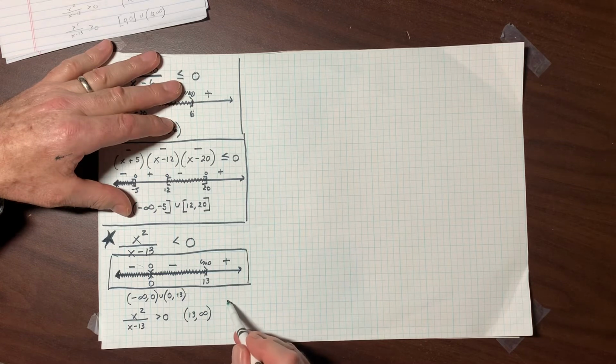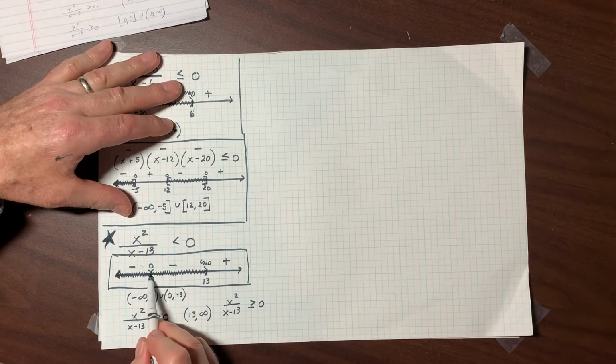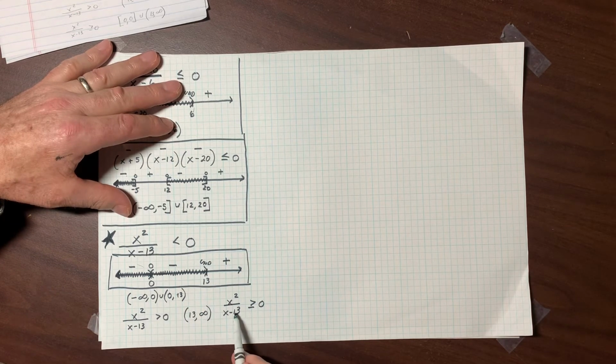What if I do this? I have x squared over x minus 13 is greater than or equal to 0. Well, we know when it's greater than. We just did that. But we have to include this one point in our solution for this inequality. So I would say square bracket 0 to 0.